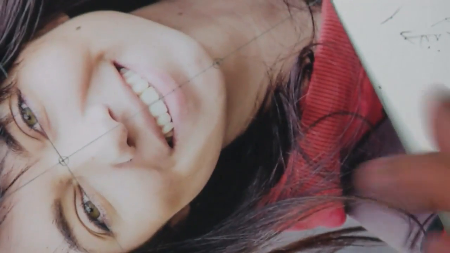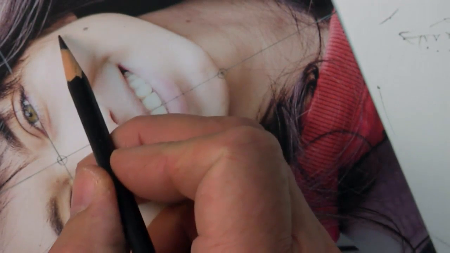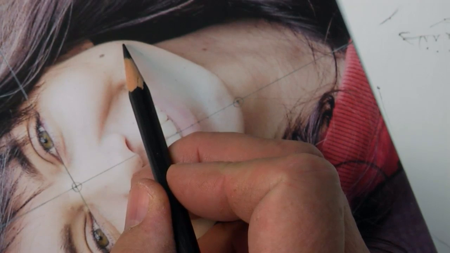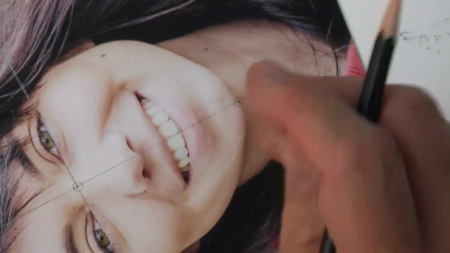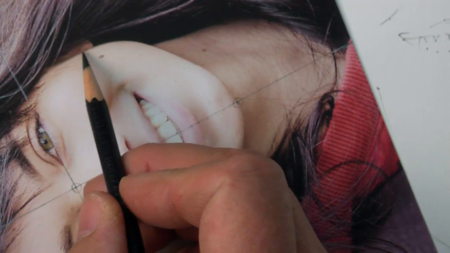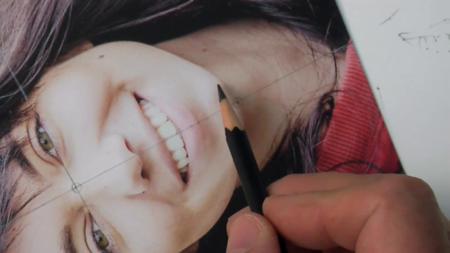If I look at this nice curve here, I want to find out where the apex of that curve is, and then I can make a dot there. I can find it. And now I know that it goes back this way, and that's kind of the crest, and then it comes back this way. I can do the same thing right here.